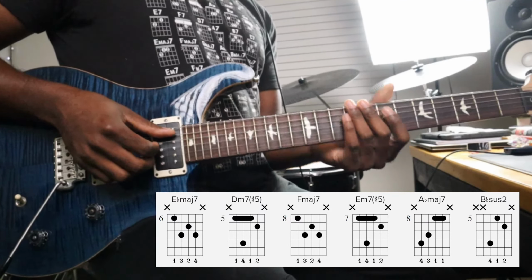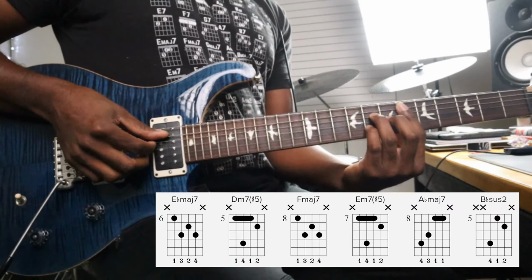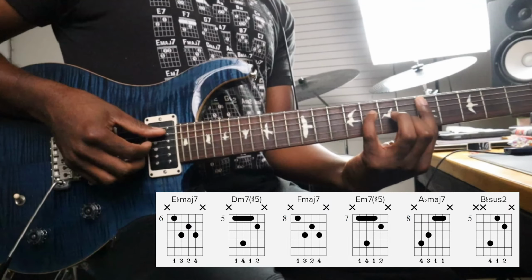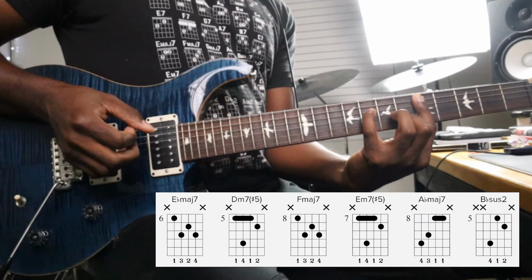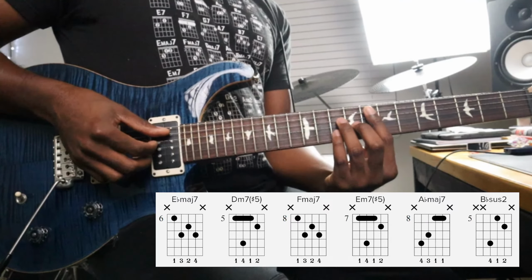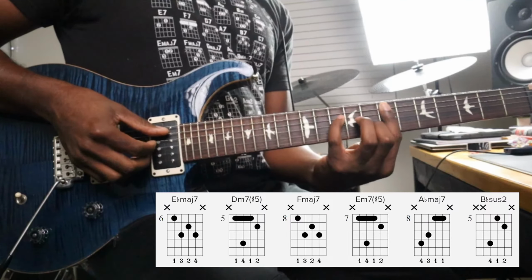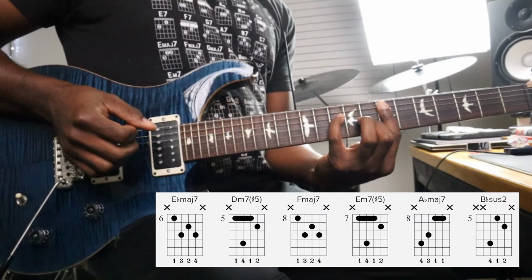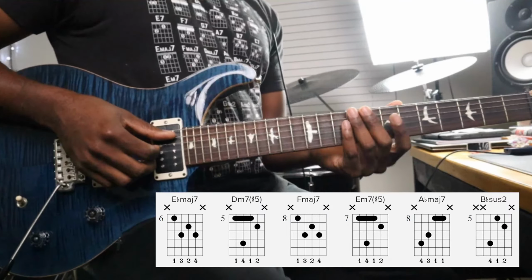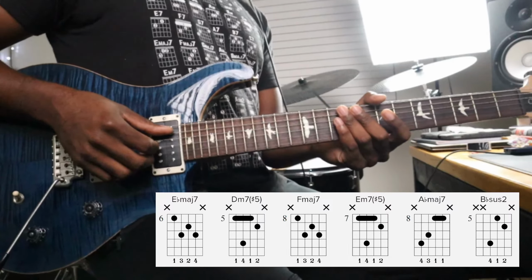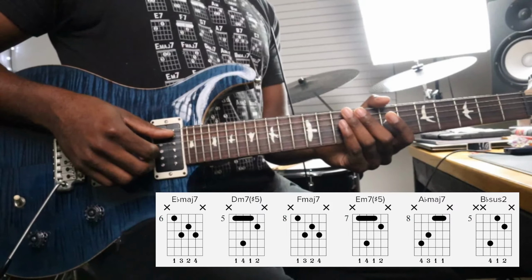All right, so we've gone over those first 4 chords. E flat major 7, D minor 7 sharp 5, F major 7, E minor 7 sharp 5. So even though it's 4 chords, we're still just using 2 shapes in general. We're using the major 7 shape and we're using the minor 7 sharp 5 shape, okay?